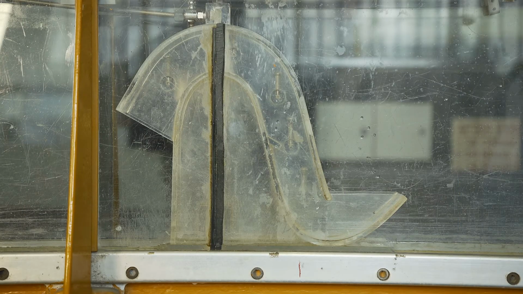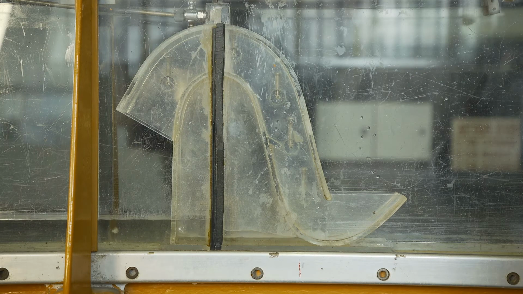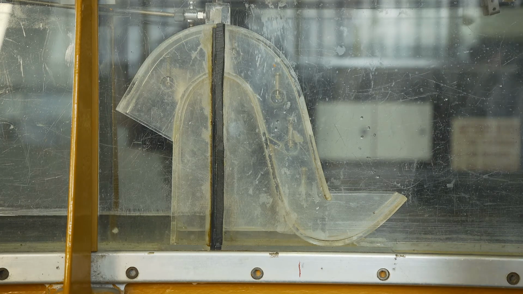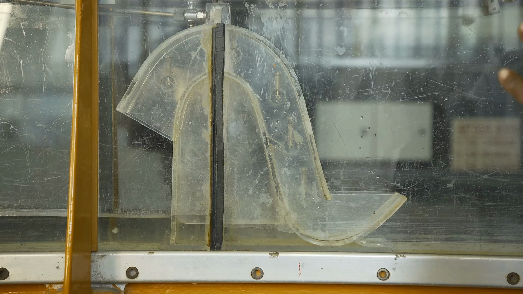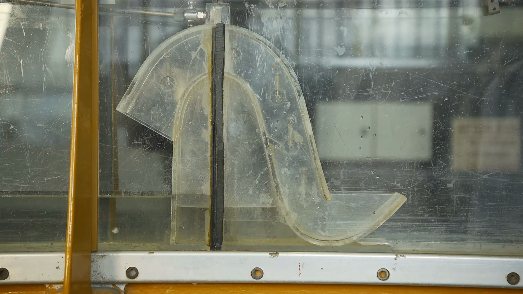I would like you to observe 3 unique features of flow through the siphon spillway. The first of them will be weir flow, and I will have to carefully adjust the flow so as to show and demonstrate weir flow over or through the siphon spillway.